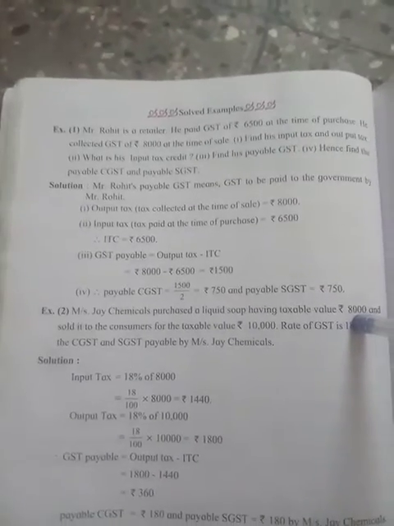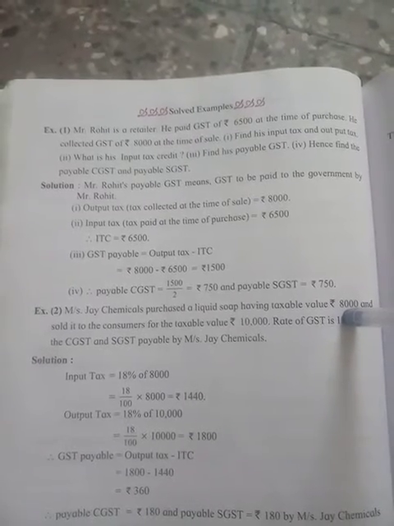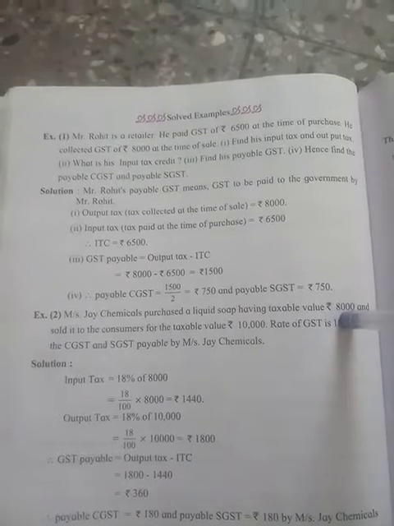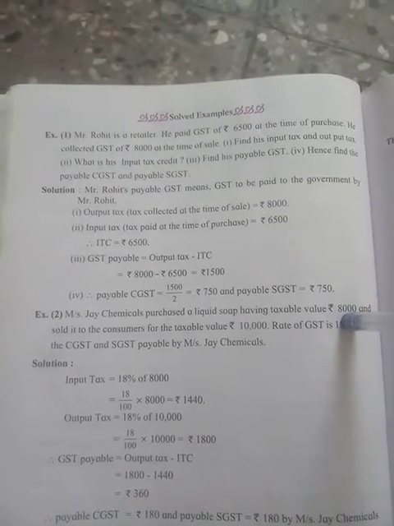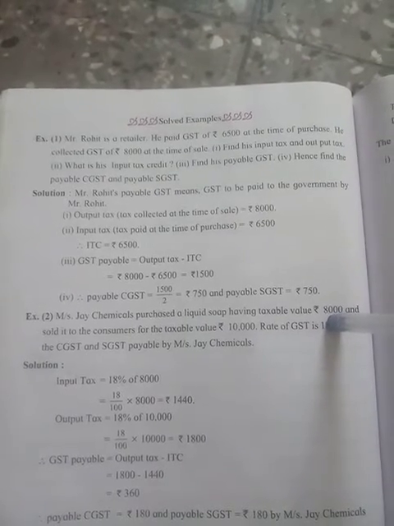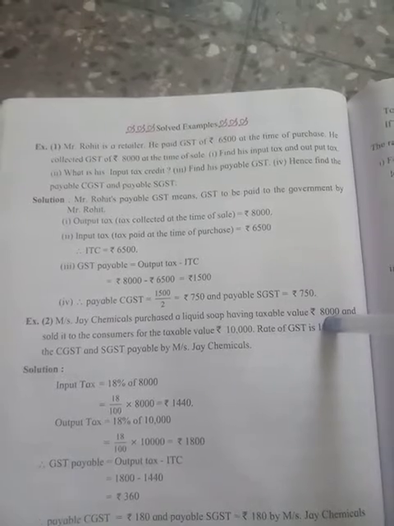Now see in this example, Mr. Rohit is a retailer. He paid GST of rupees 6500. Now Mr. Rohit's payable GST means the GST to be paid to the government by Mr. Rohit.